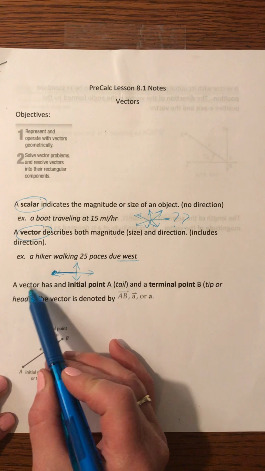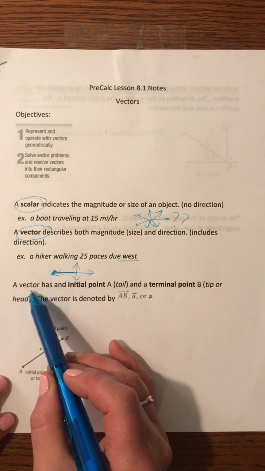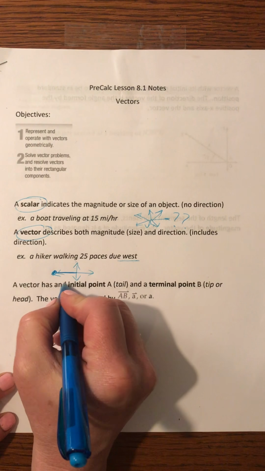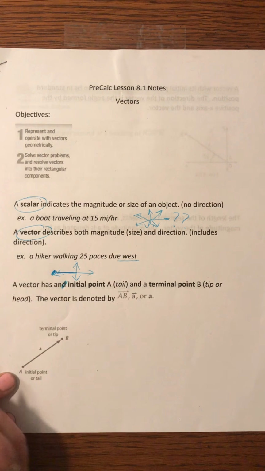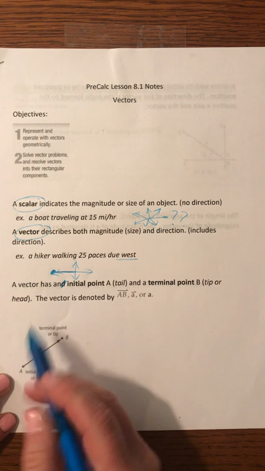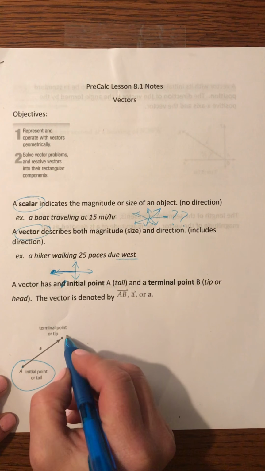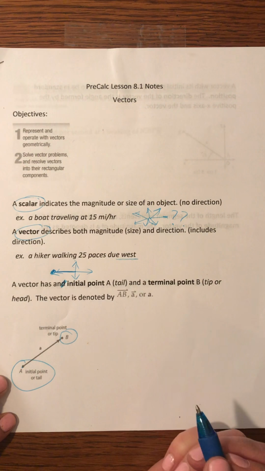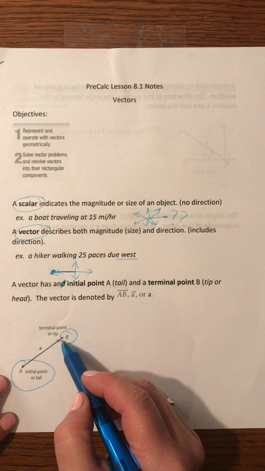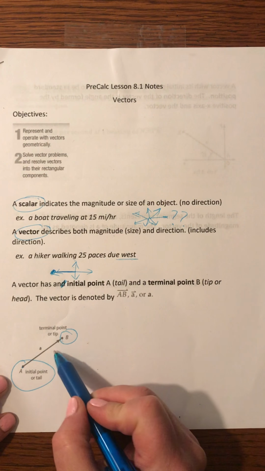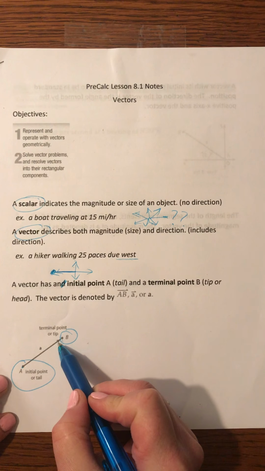A little information about parts of a vector. A vector has an initial point, A, which is a tail. So here's our initial point or our tail. And a terminal point, B, so there's our point, and that's considered the tip or the head. And you can see preceding that point, just at the very end, is our arrow.